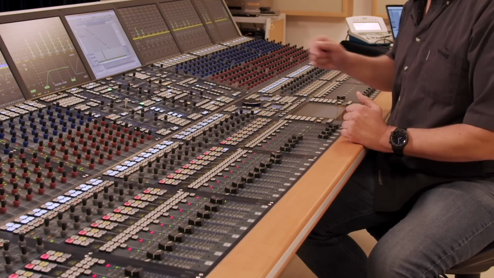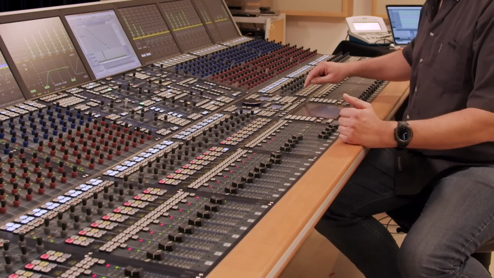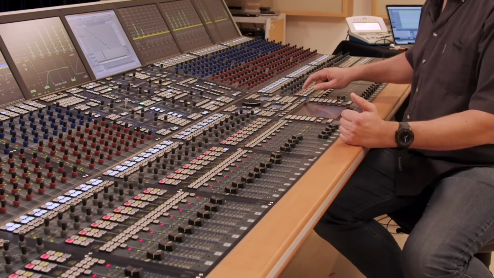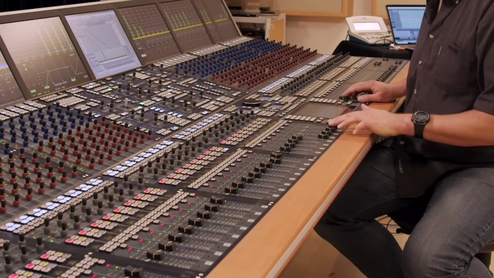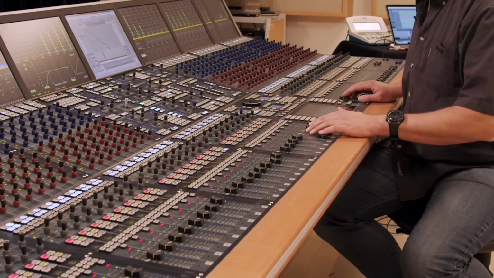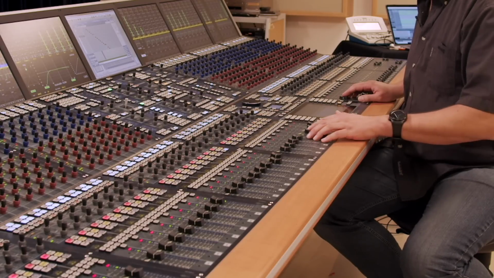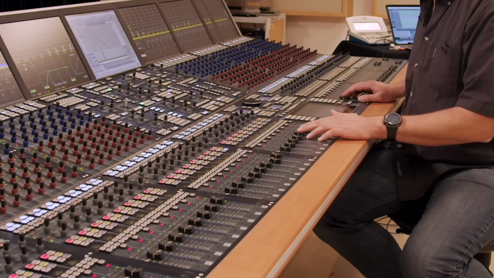And then, let's go to brass. Let's mute the VCA for the French horn. Let's go to the brass. Tuba. Trombone. Let's wait until the trumpets are playing.